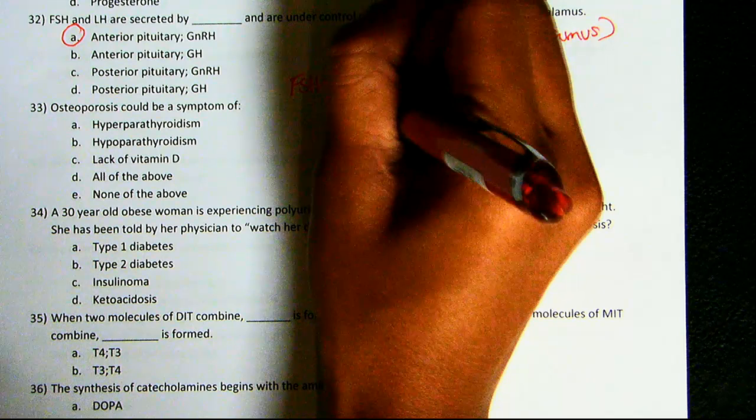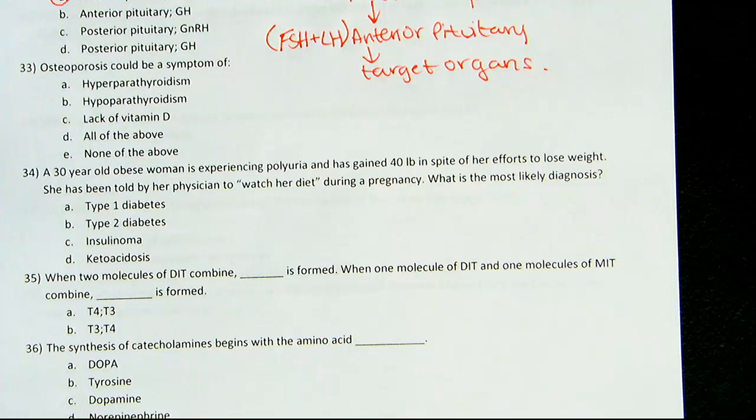What's the cause for low calcium? For the answers. Hypoparathyroidism. Are you guys familiar with 25-hydroxycholecalciferol? And then is the inactive form of the hydroxy. And she has gained type 2 diabetes.